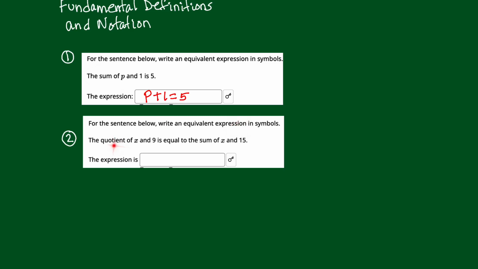Now we've got the quotient. Quotient means a division. The quotient of two things, x and 9. So let's write that. So we will have a division of x and 9, and the first number goes on top, the second number goes on the bottom. So the first number is the numerator, second number is the denominator.